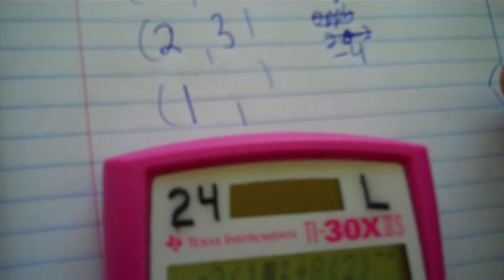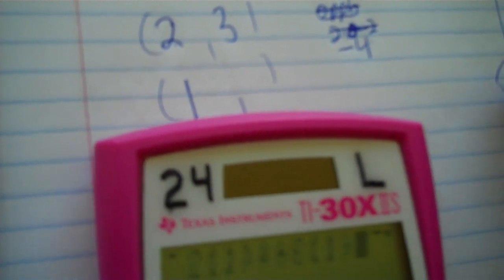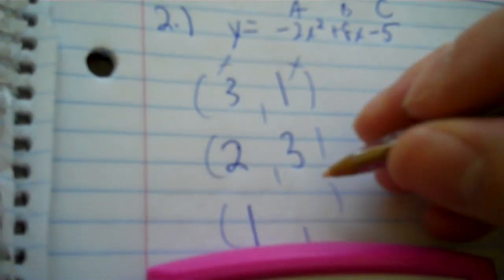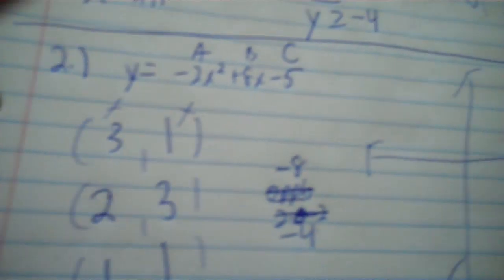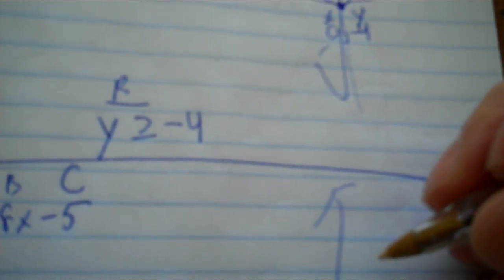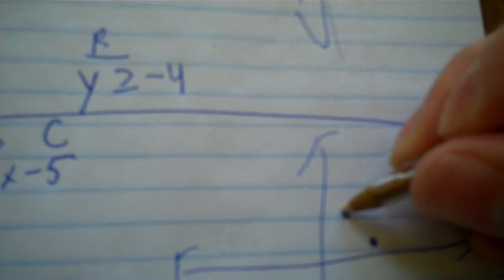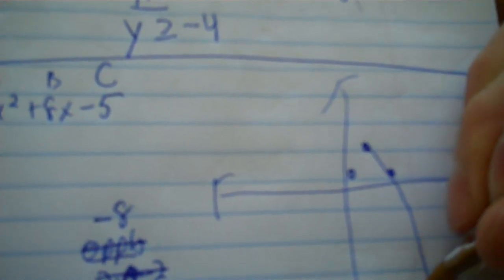Click up, then instead of 2, we put 1. You're back to 1 as you should be. So 3, 1, forward 3, up 1. Forward 2, up 3. Forward 1, up 1. Remember, label that middle 2, 3.